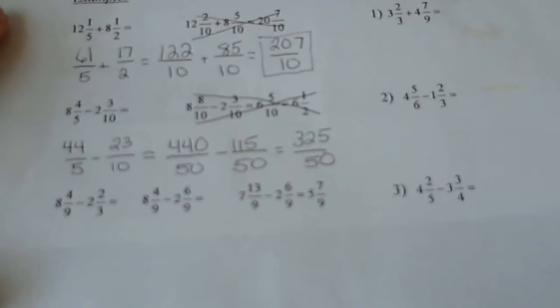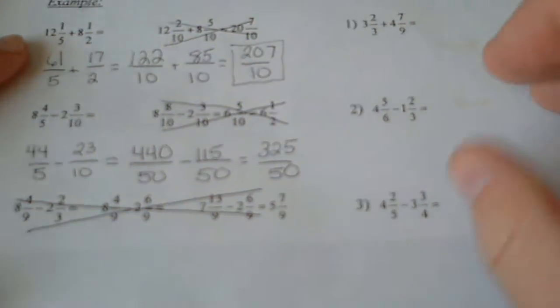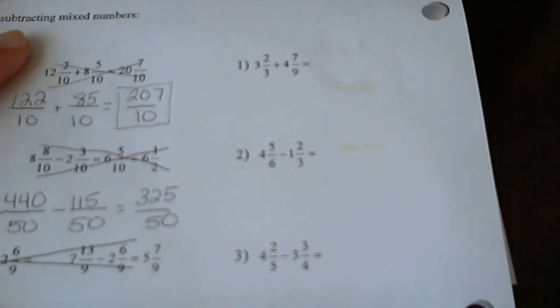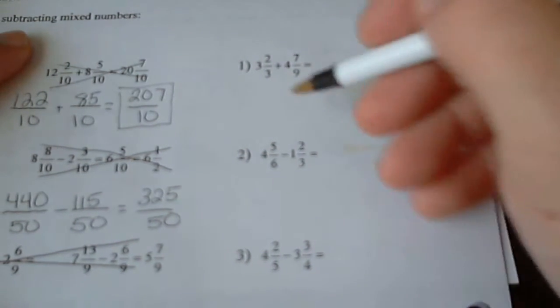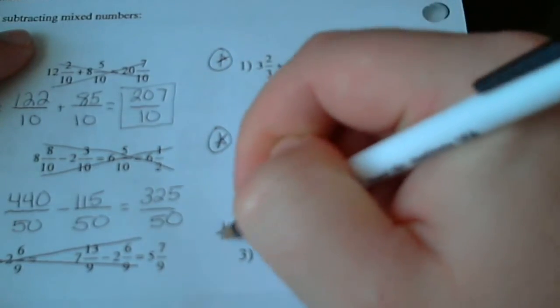Okay, before we move on to page 3, I forgot to tell you, just go ahead and cross this example out. We're not going to study it yet. And what I would like you to do is try these 3 problems over here on your own.